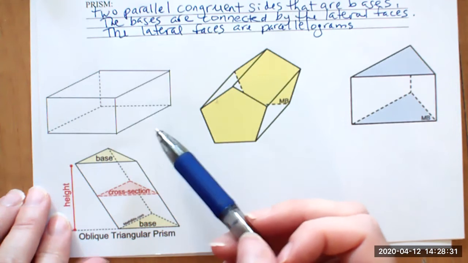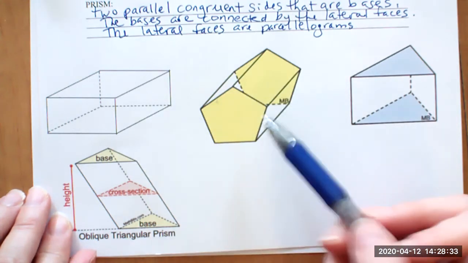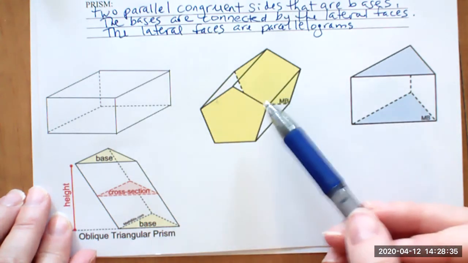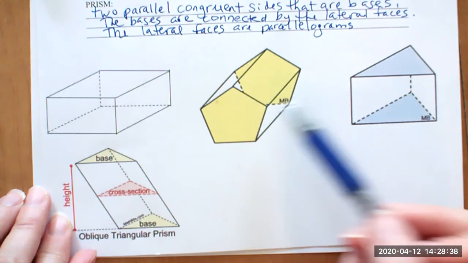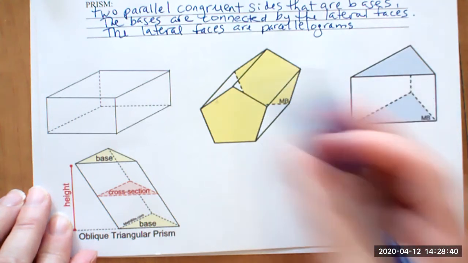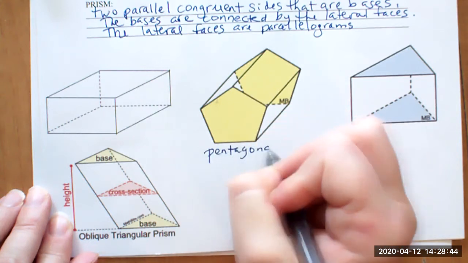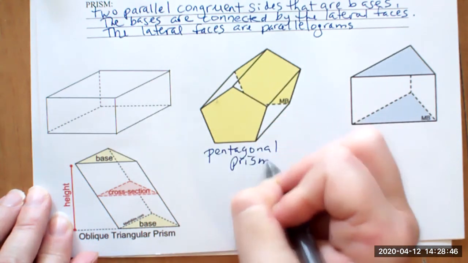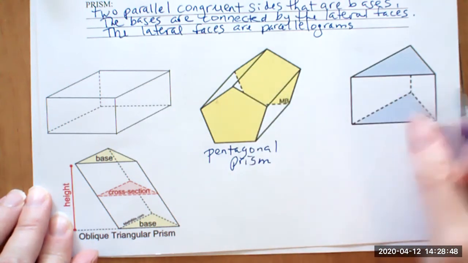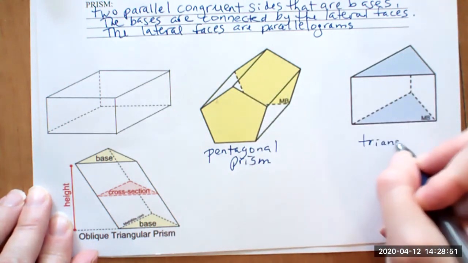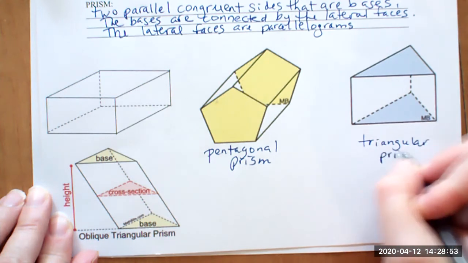So you'll notice here, in the case of the pentagonal prism, and this one, this is the triangular prism, and notice I'm labeling these. This is pentagonal because the bases are pentagons. This is a triangular prism because the bases are triangles.